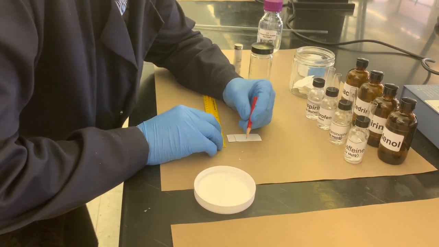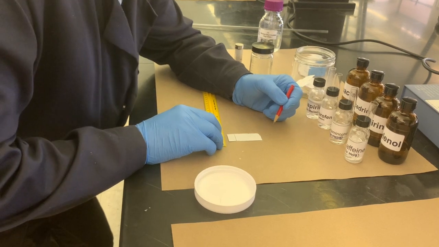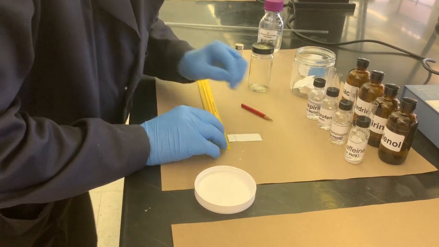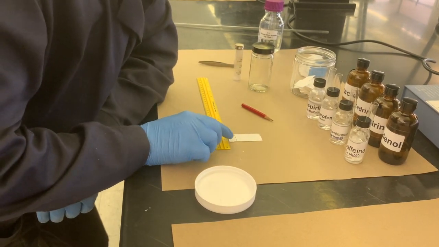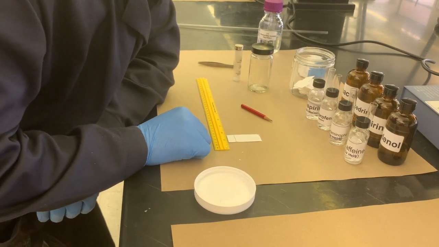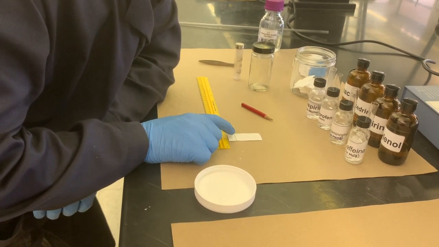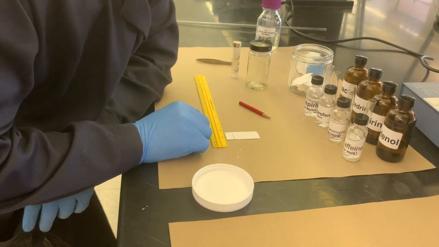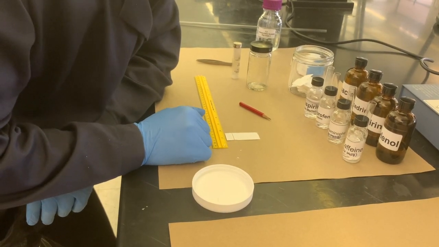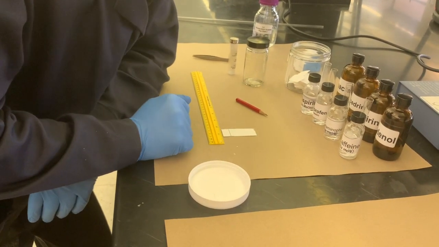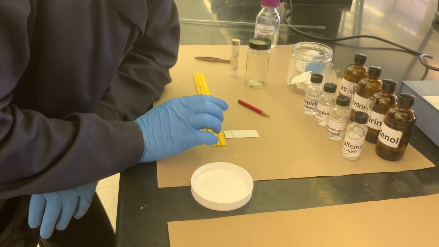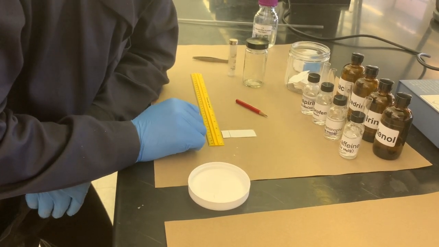Try to avoid chipping off any of the silica if you can. Sometimes it's tough. This is not perfectly straight, but it's pretty good, and that's all that matters. You'll try to make sure that you line up and correct where you place your sample, because that's actually what matters. So here's a question. Why do you think that you use pencil instead of pen for this?